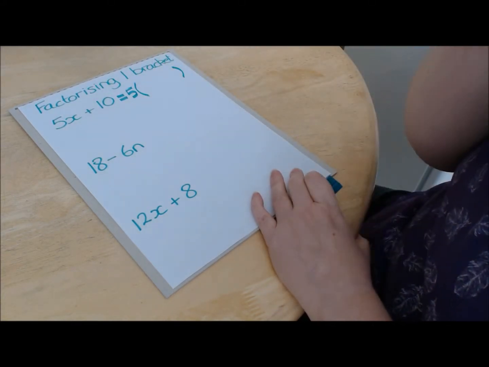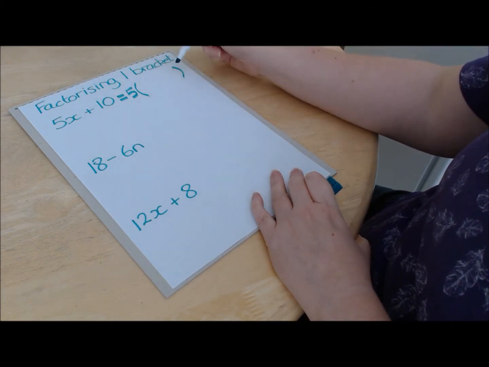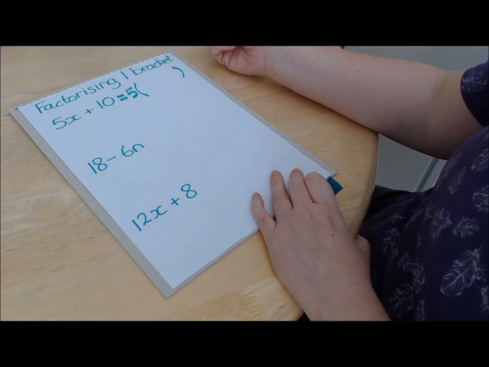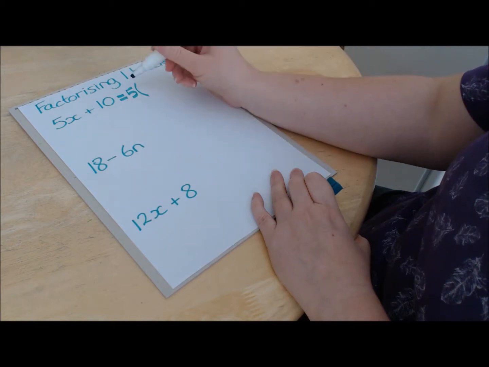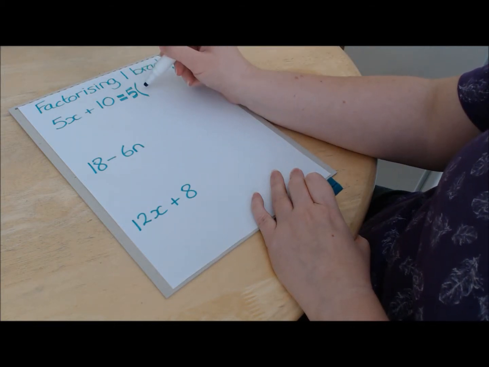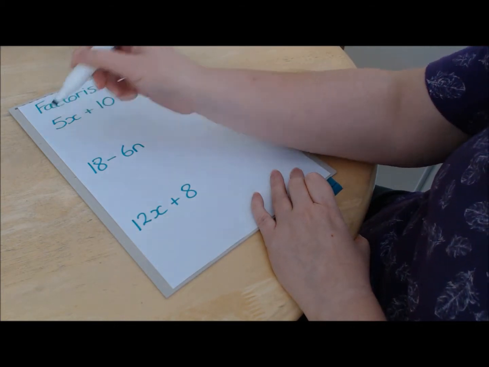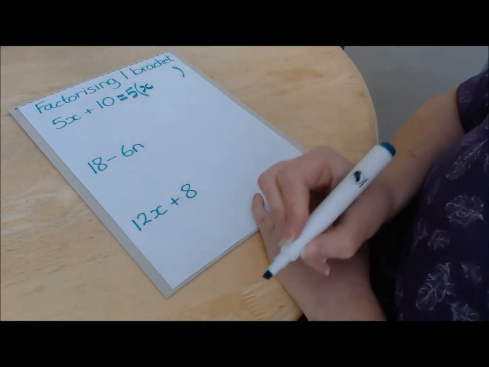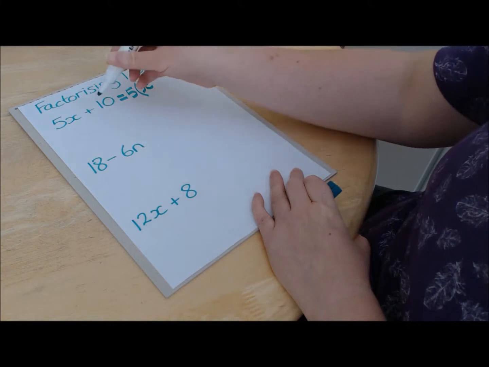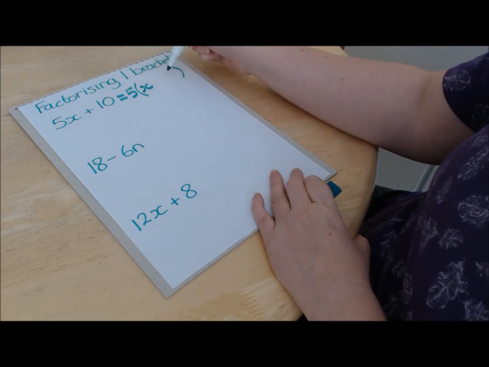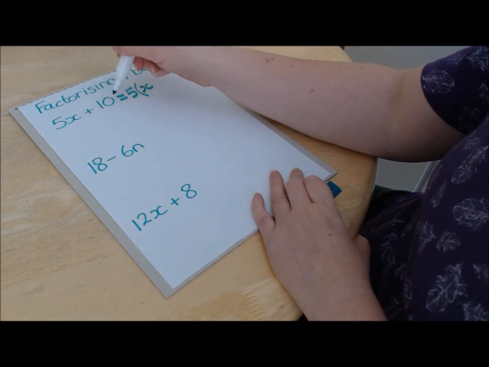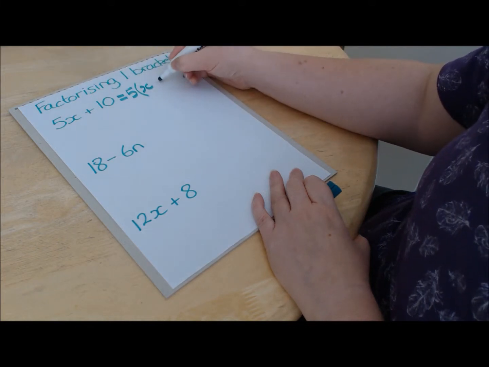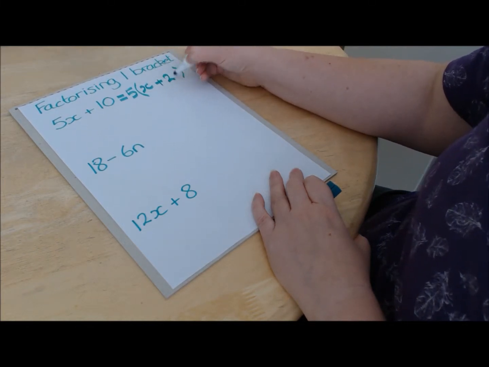So now what we've got to figure out is what's going to end up in the bracket. One of the simplest ways to do that is to say to yourself, 5 times what would give me 5x? And the answer to that is x. And then we think about the other end, so 5 times what will give me plus 10? And the answer to that is plus 2.